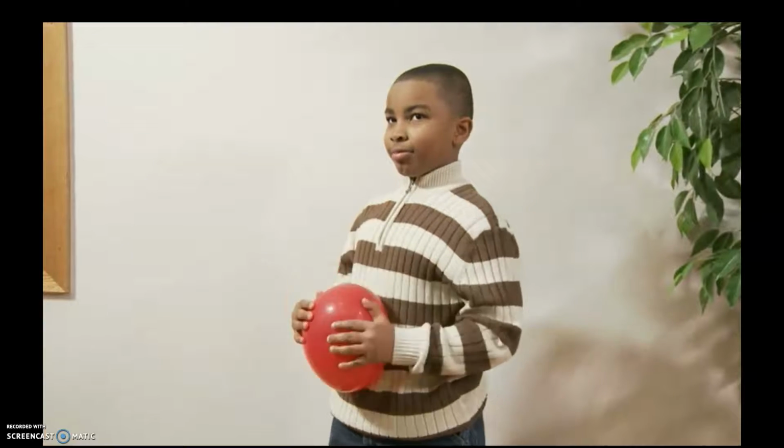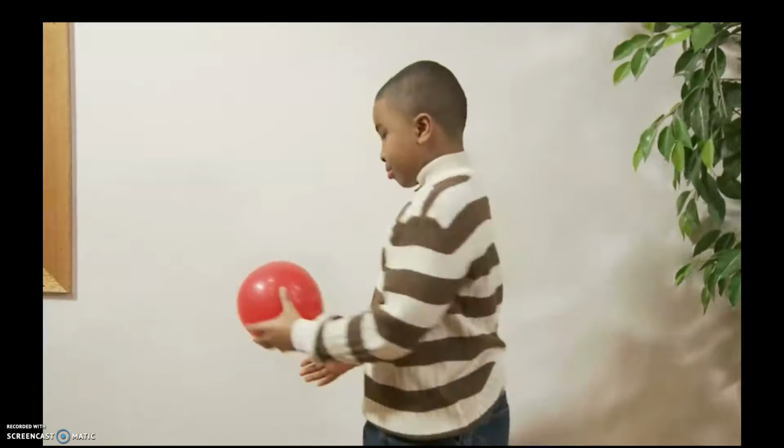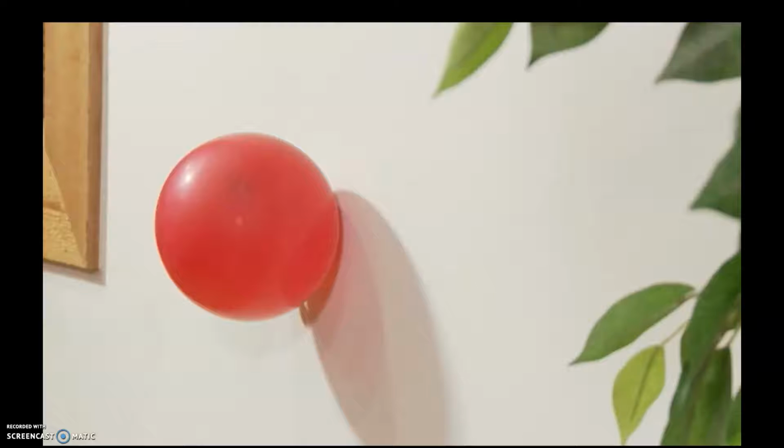That's static electricity. Have you ever rubbed a balloon on your sweater and held it near a wall? What happened? That's right, the balloon stuck to the wall. This is also caused by static electricity.